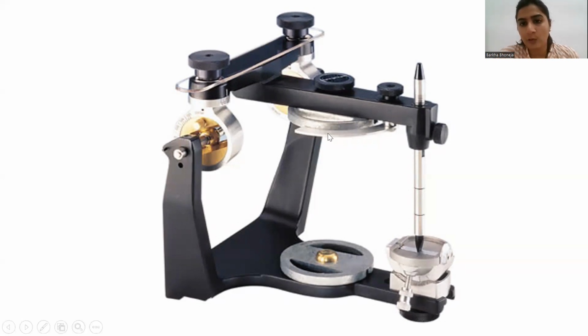Can you see this arrow over here? This arrow is the orbital pointer. This is the orbital pointer, which is the anterior reference point. Now, this is your incisal rod, which has two ends. This is the spherical end and this is the chisel end. Now, chisel end is kept.